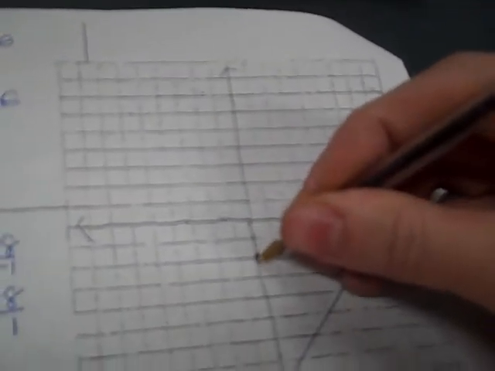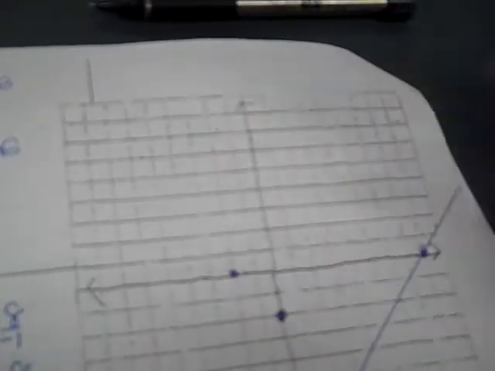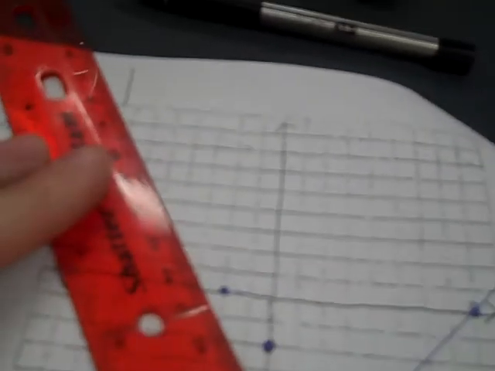So I stay, and I go to the left, and then I go down, and then I stay. So I stay, go down 2. And then I go left 2 and stay. Okay, and I take my ruler and make a line going like this, through those points.